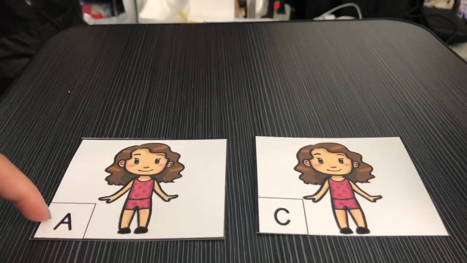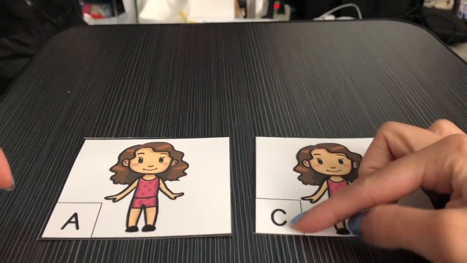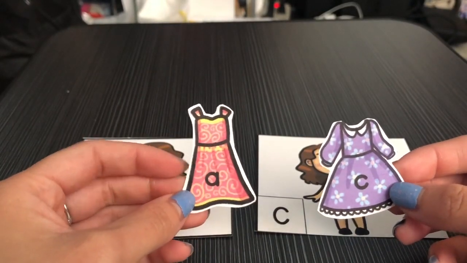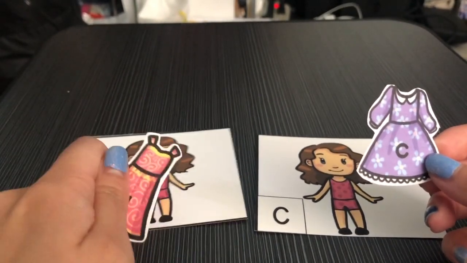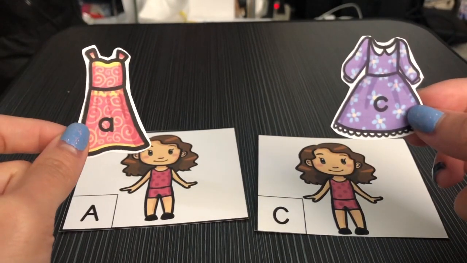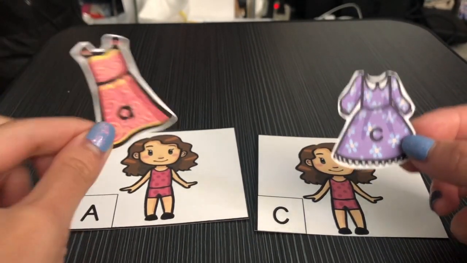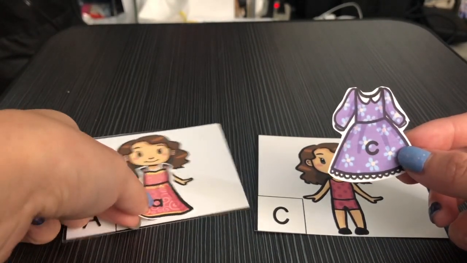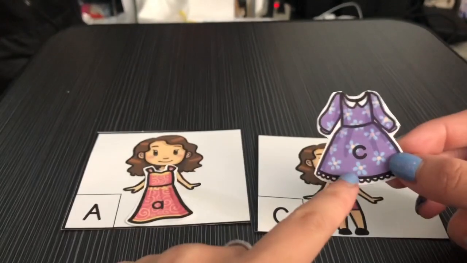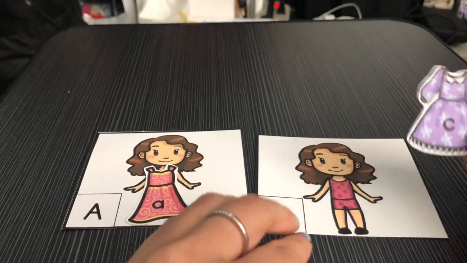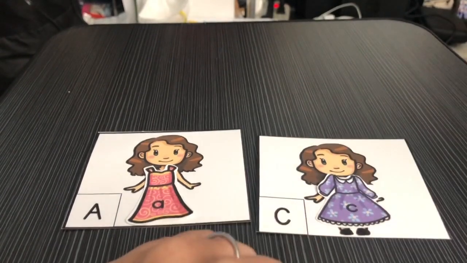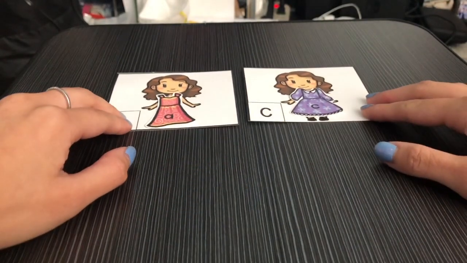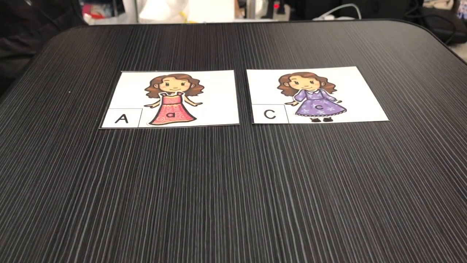All right, so I have a big A here and a big C. So I have two dresses here for her. Which one do you think Polly would want? This one or this one? Which one is the lowercase letter to the big A? This is the little a. Big A, little a. So we're gonna put the little a on her, and that's a little c, and that's a big C. So we're gonna dress her in that dress. This is how it's gonna work. Those are two easy letters that a lot of you guys know already, with the big letters and the lowercase letters.